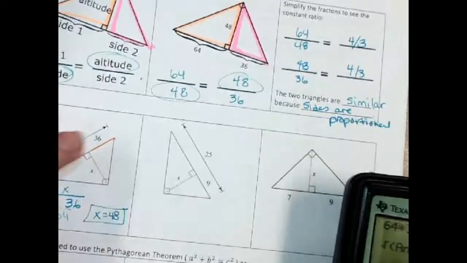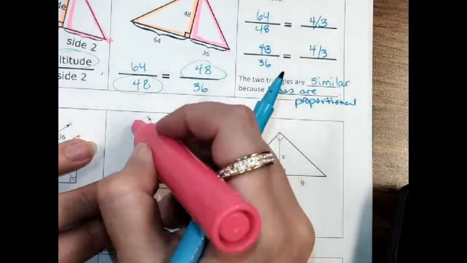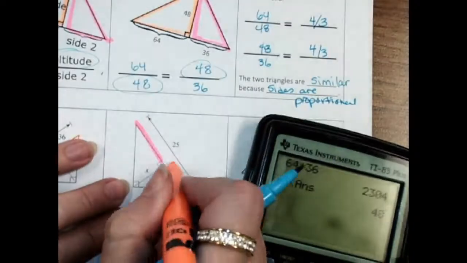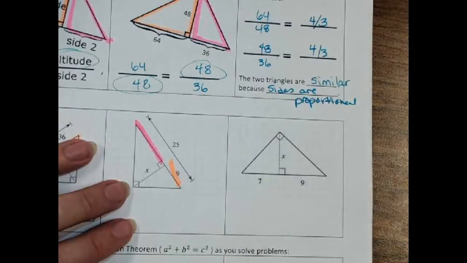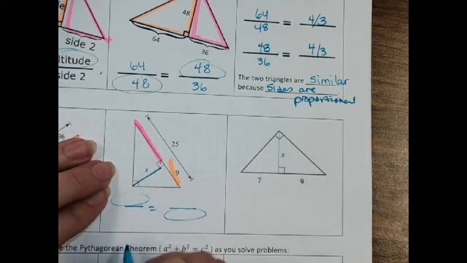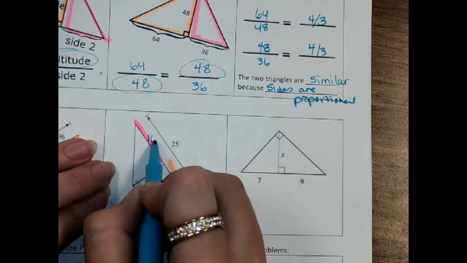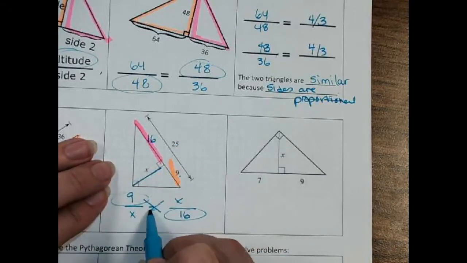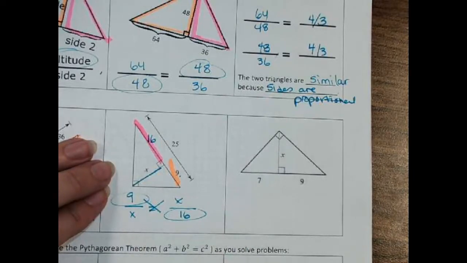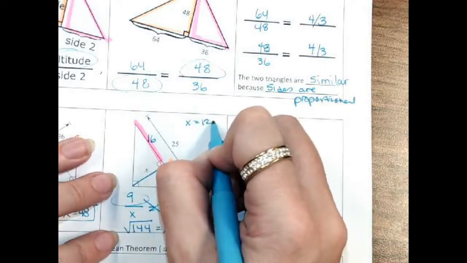Alright, on the next one, it's basically the same thing. I have this part here, and this part here are my 2 sides, and then my altitude is x here. So my 2 sides go in these positions, and my altitude goes here and here. I know one of them is 9, and I find the other one by subtracting, and I get 16. Cross multiply. 16 times 9 is 144 equals x squared, and then take the square root, and we get x equals 12.